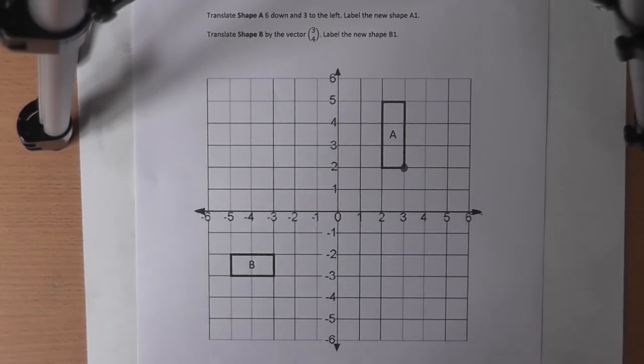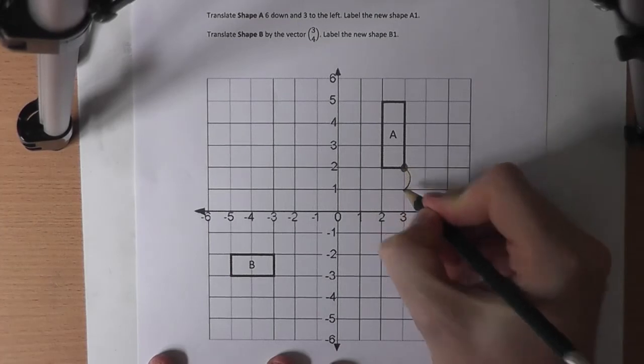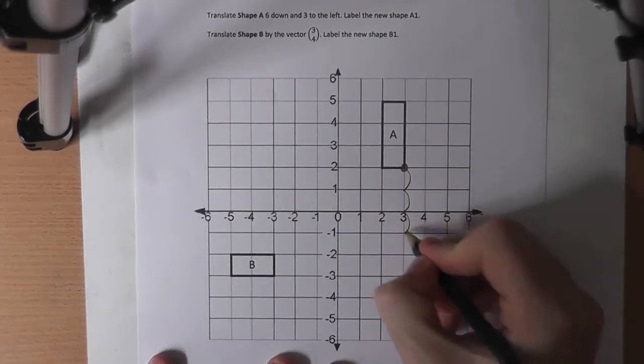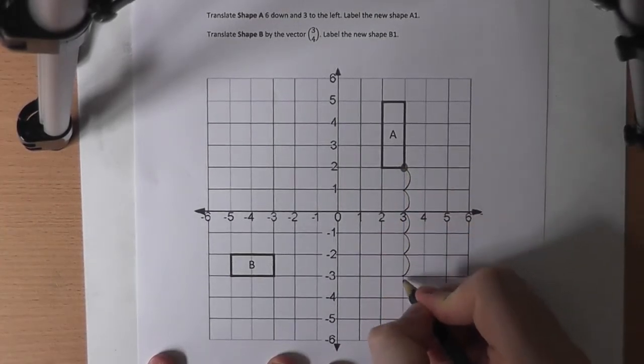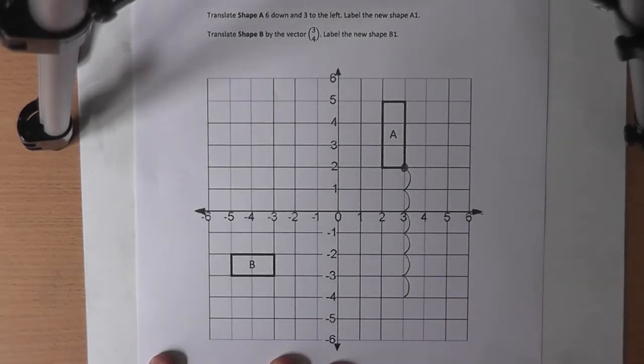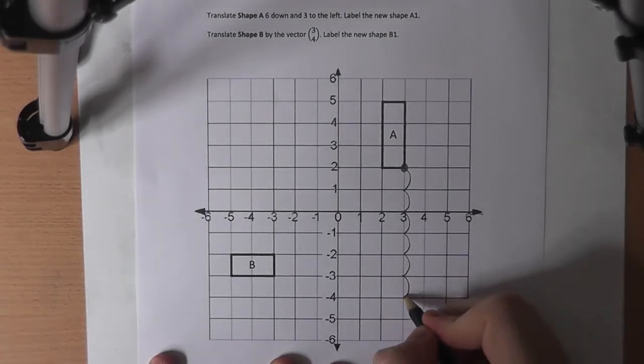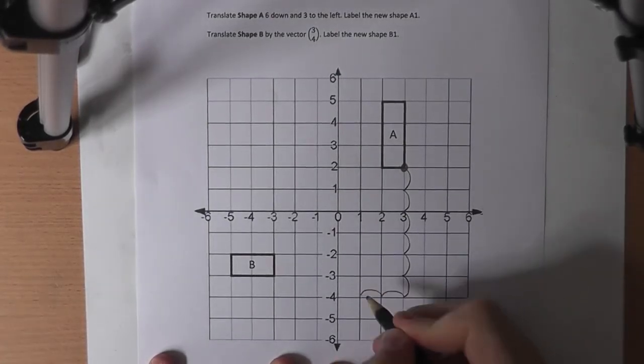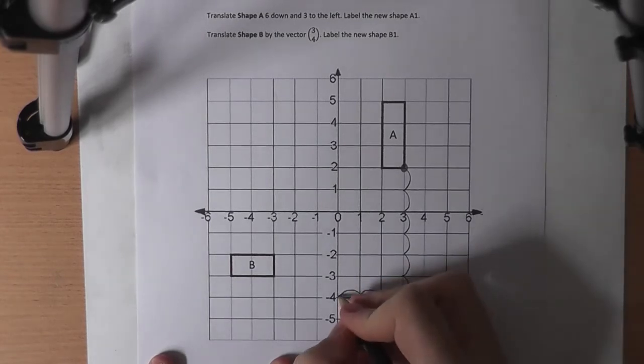And I'm going to make it even more clear what I'm doing, partly for me, partly for somebody looking at what we've done here, by drawing in the jumps. So 6 down first and then 3 to the left. 6 down. So 1, 2, 3, 4, 5, 6 down. And then 3 to the left. 1, 2, 3. And that corner, bottom left, will end up here.